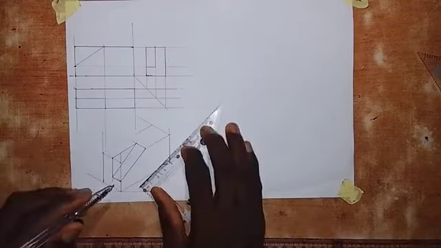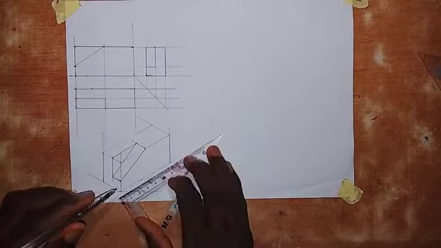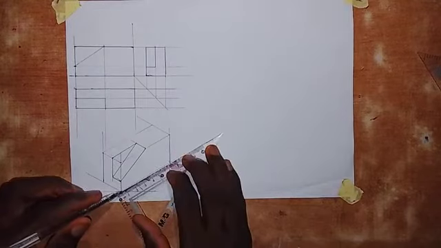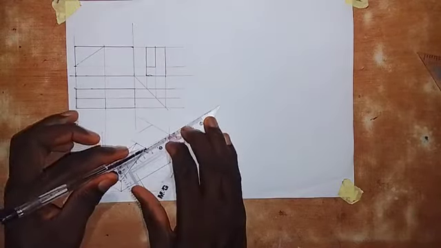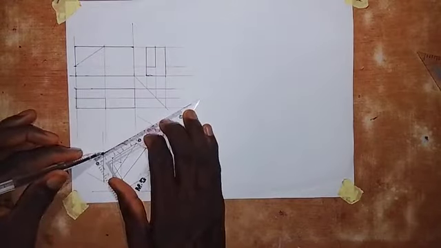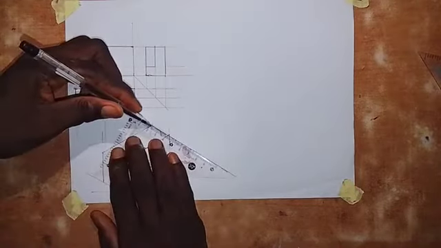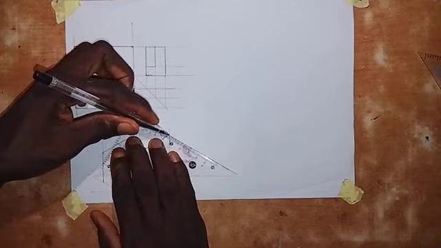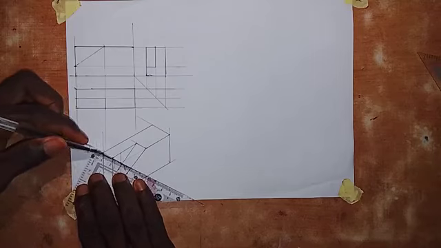Okay, then this line from here to here will be a thick line, and then we also make this a thick line from here to here, and this line from here to here will be a thick line, and then we also make this line a thick line to this end, and this one also make it a thick line from here to here.